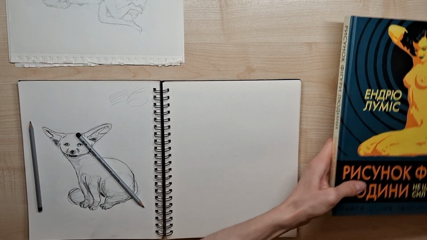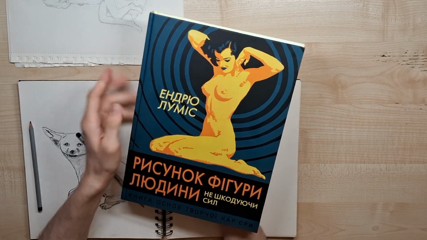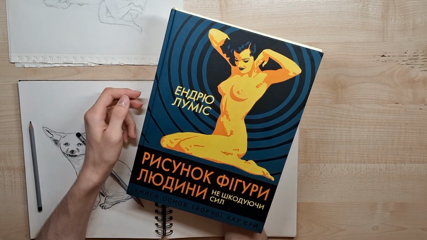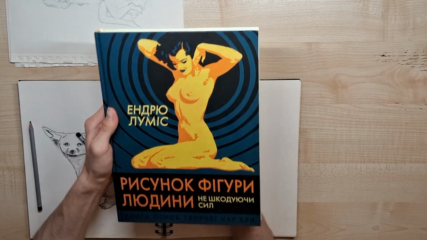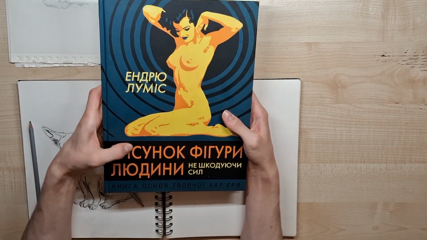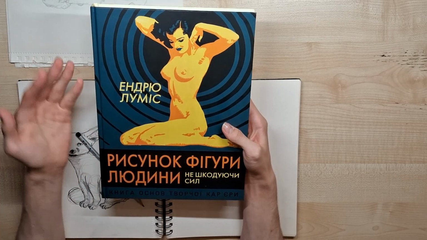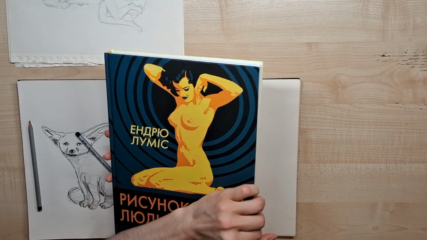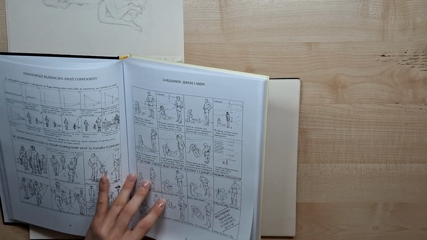Because I am particularly fond of drawing a human figure, I would like to use a book by Andrew Loomis, an American illustrator, in order to learn how to draw a human figure. Nowadays, this book is considered a bit outdated. In English translation, it is Drawing the Human Figure for All It's Worth. This is a really famous book, and it covers basically the most basic fundamentals of drawing a human figure.